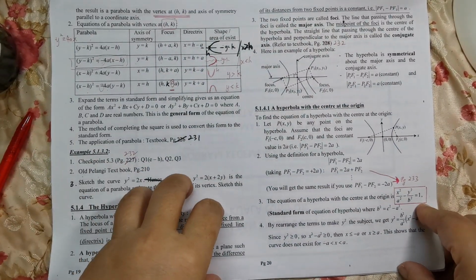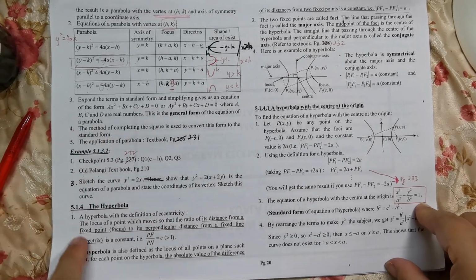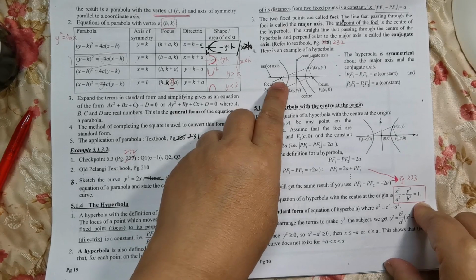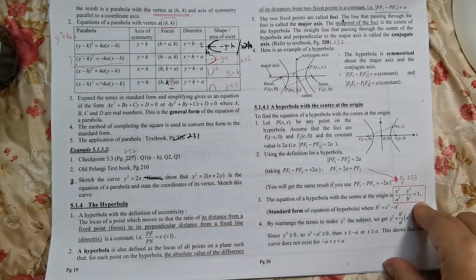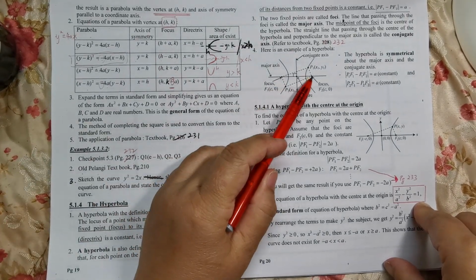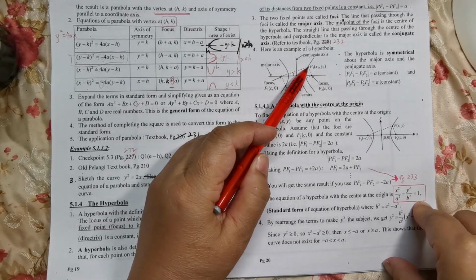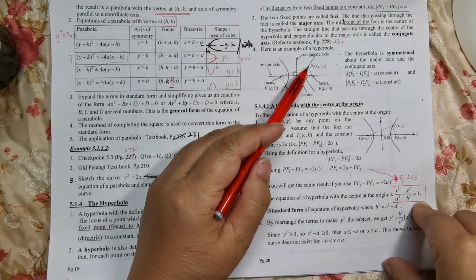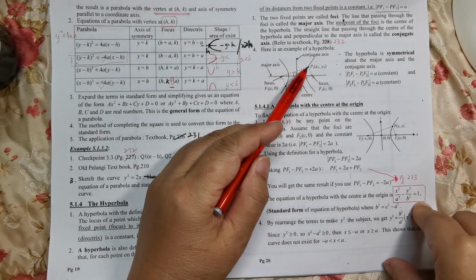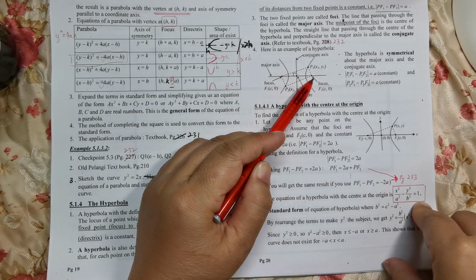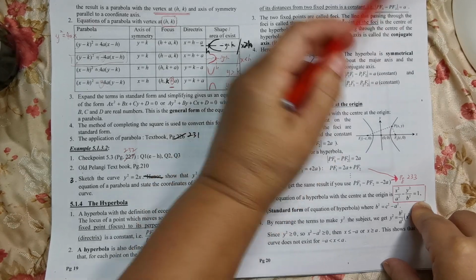This means that, same like the ellipse, we have two fixed points, which are the two foci. Let's say this is a moving point. The difference between the distances from the point to the two fixed points will be equal to a constant.